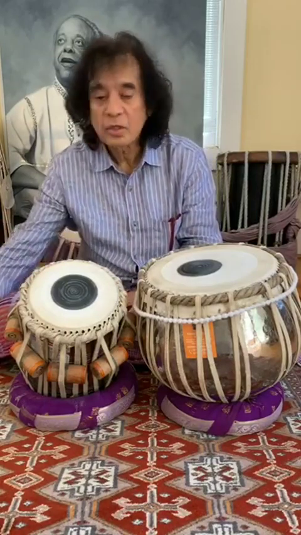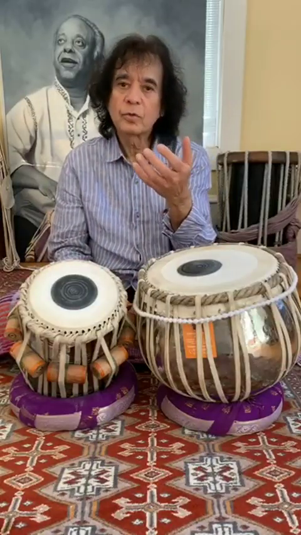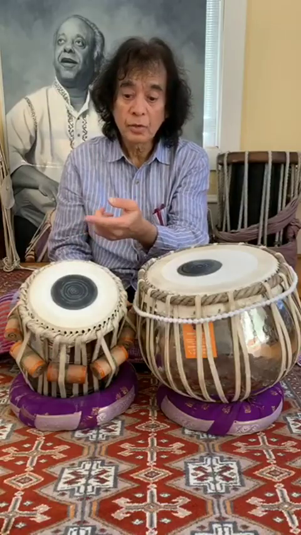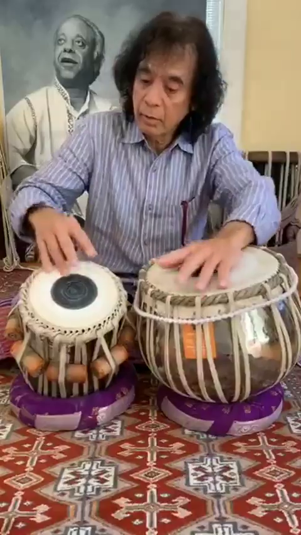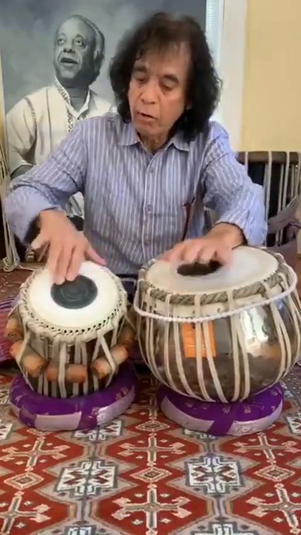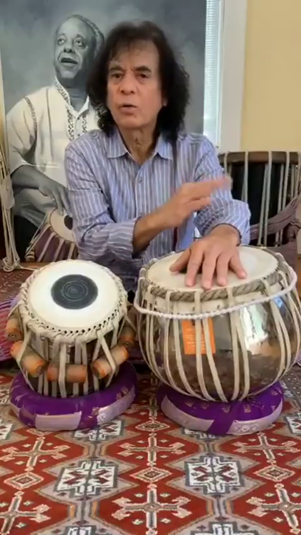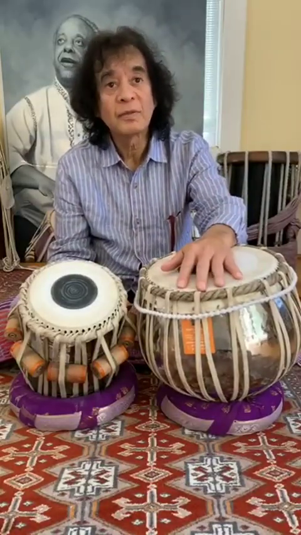We sometimes just concentrate on the Tabla, and I've seen Tabla students practicing with their eyes on the Tabla, watching the Tabla. The Bayan is like, oh, secondary. He just needs to get one, and that's it.